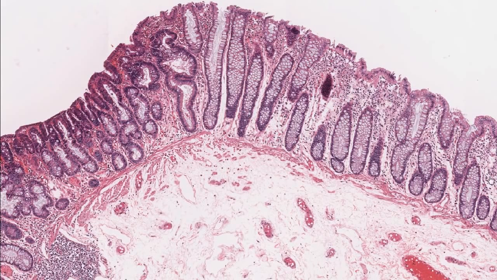The cellularity of the lamina propria varies somewhat with regard to location within the colon, so that the right colon tends to have a more cellular lamina propria than areas of the left colon. But by and large, this is a typical cellularity of the lamina propria. There are some inflammatory cells, but there's also areas of open space. So this is a very nice normal appearance of colonic mucosa.